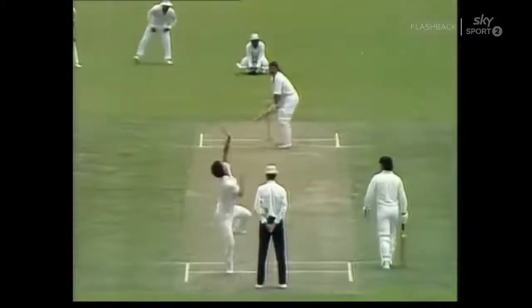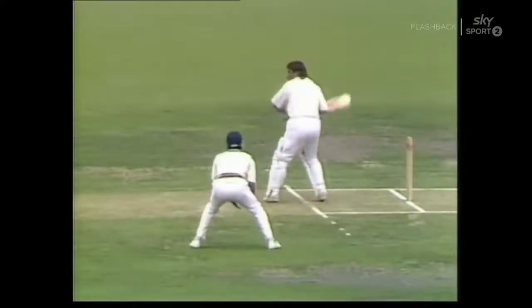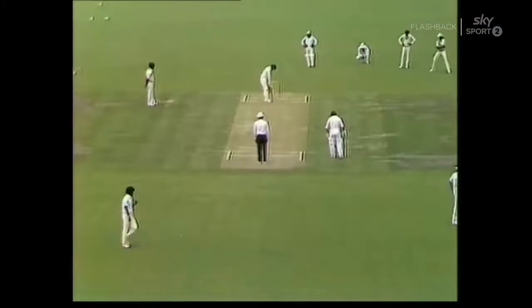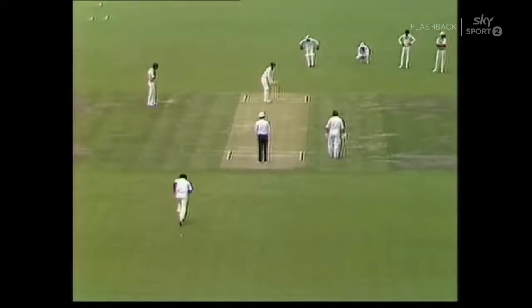Binny comes in. David Boone is taking strike. Boone's got that away for 4. A short arm pull. Didn't go for the hook shot. Might have gone in the air, but just crashed it away in front of square leg. It's Chetan Sharma now bowling to Border.